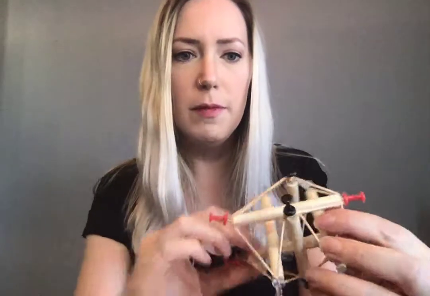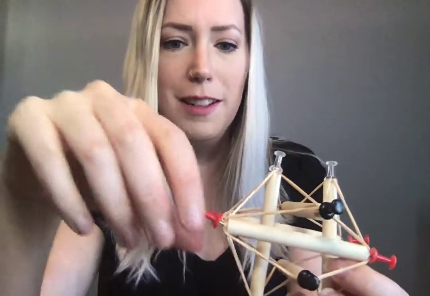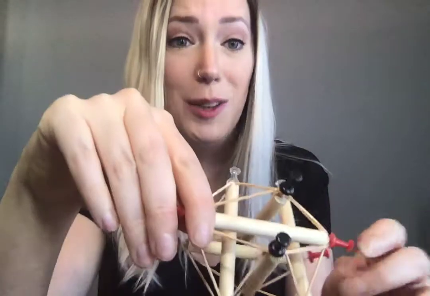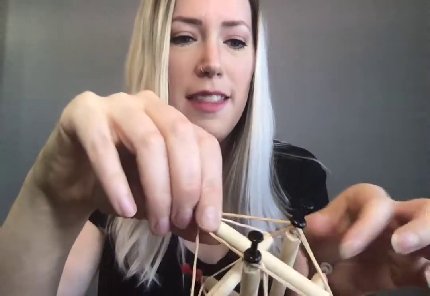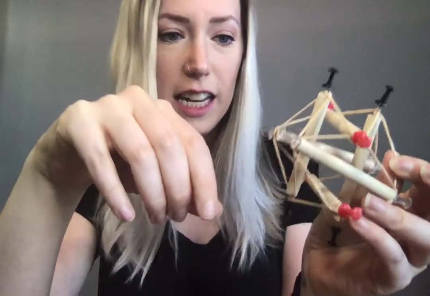So to really demonstrate how the bones are connected, we have something called a tensegrity model. The dowels and the pins, but mostly the dowels, represent the bones, and then the elastics are the connective tissues.